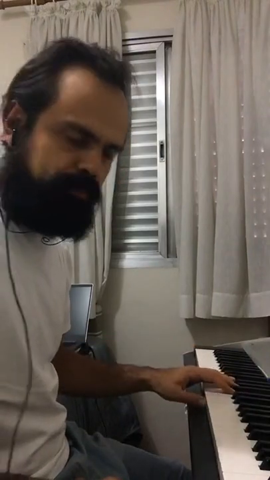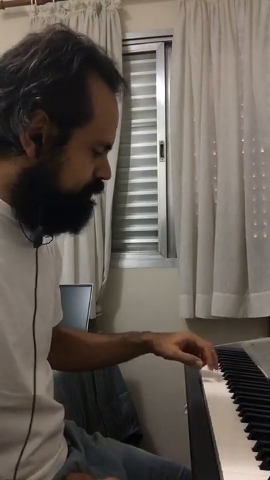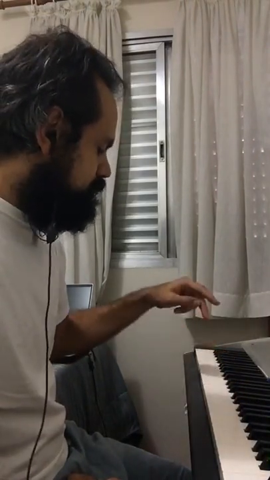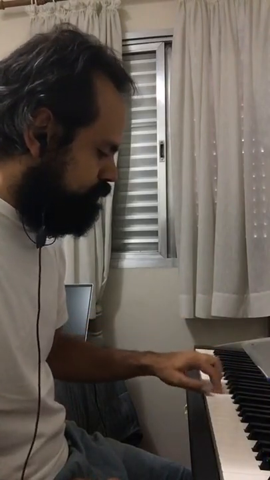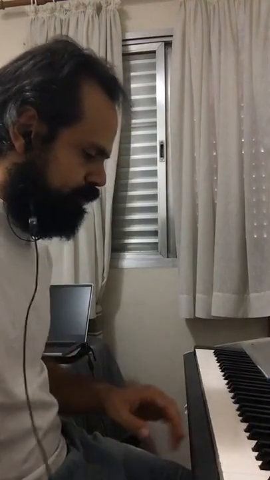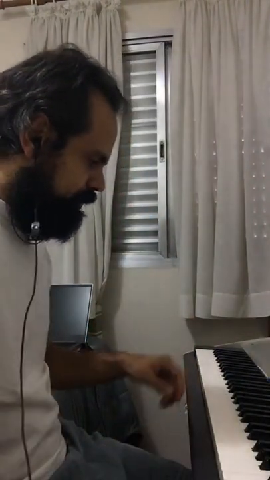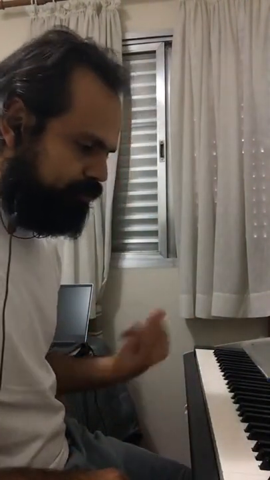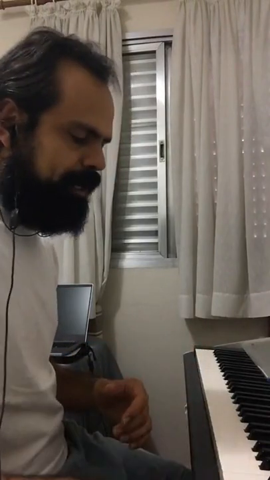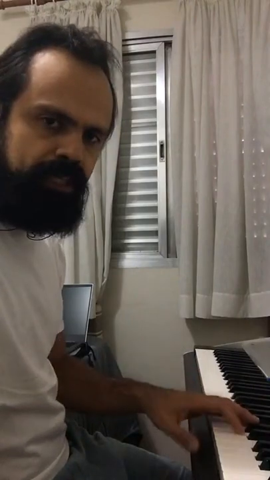and on the piano we can use this fingering. That's 3-2, 3-2, 3-2, and it will be very easy to repeat notes when you are going down or going up a scale. Okay, so it's a common use in the baião, in the forró. In the baião you can also use it in syncopations.